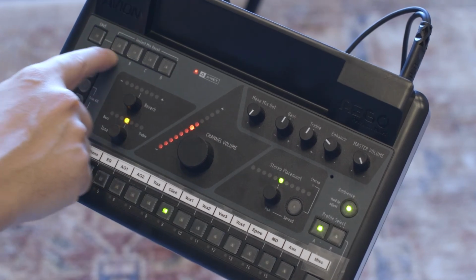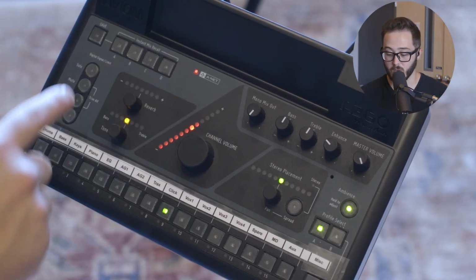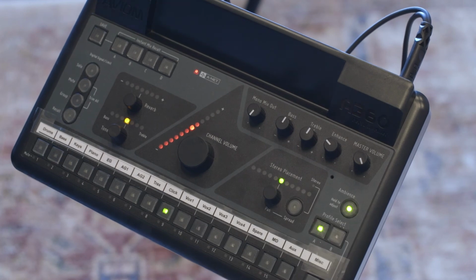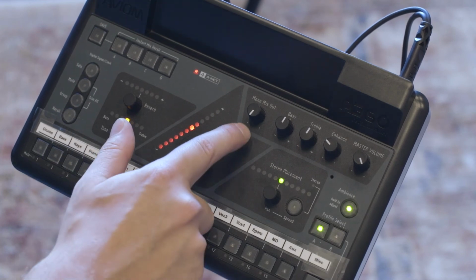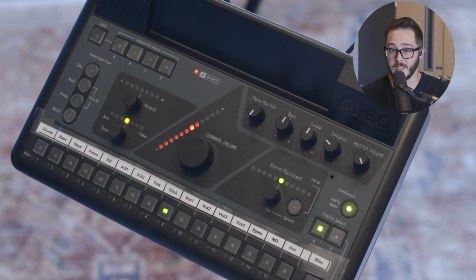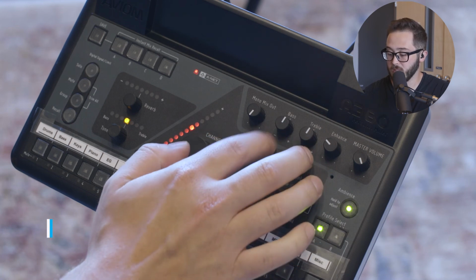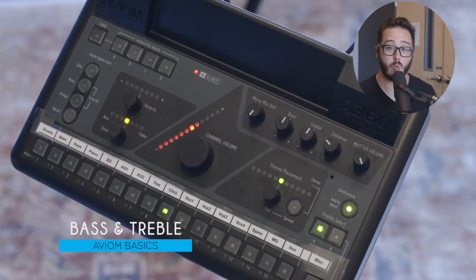Next, we have these buttons up here that you can just ignore. We don't use them. Up here, we have some of our main or master controls. This first one says mono mix out. Once again, just ignore it. It doesn't do anything for the purposes of how we use the in-ears. So just ignore it.